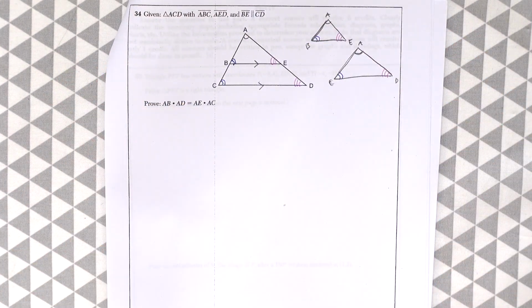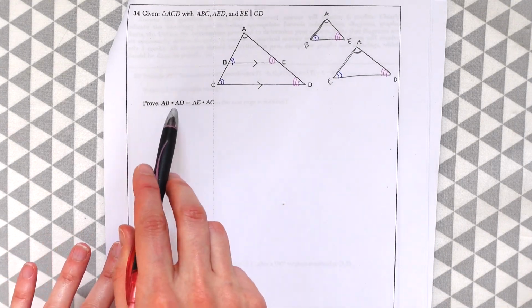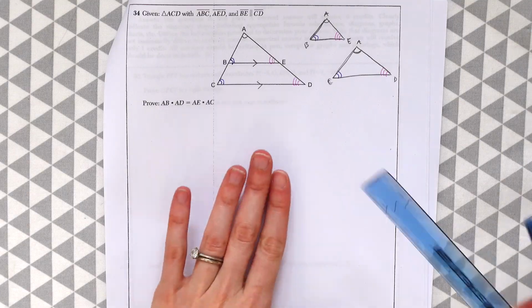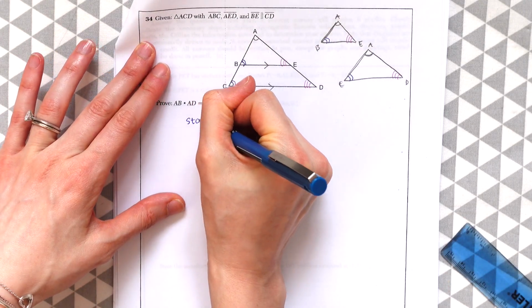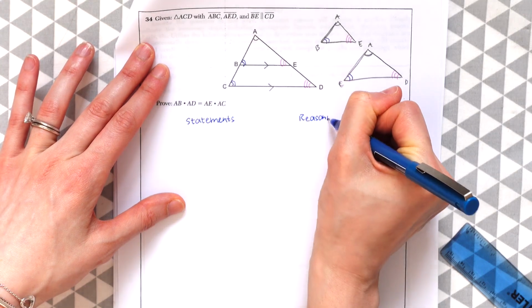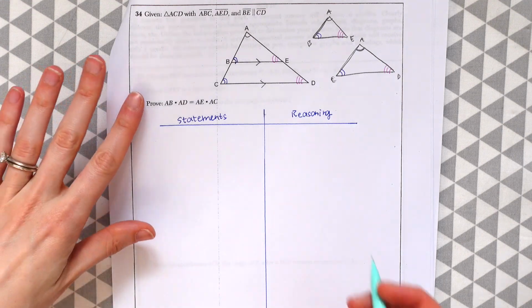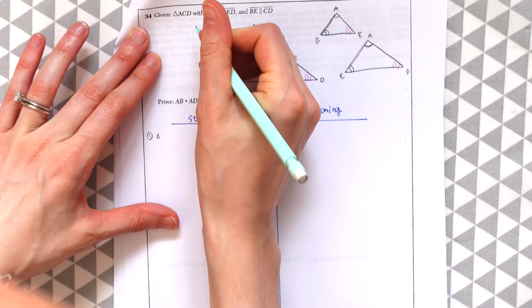So once we prove them similar by angle, we can set up a proportion, which we can then cross multiply and prove this is true. So if this doesn't make any sense yet, don't worry, we're going to do this one step at a time. So first, let's start off with writing our statements and reasonings. And when doing any kind of proof, you always want to start with what's given to us. So we're just going to rewrite what they gave us up here.